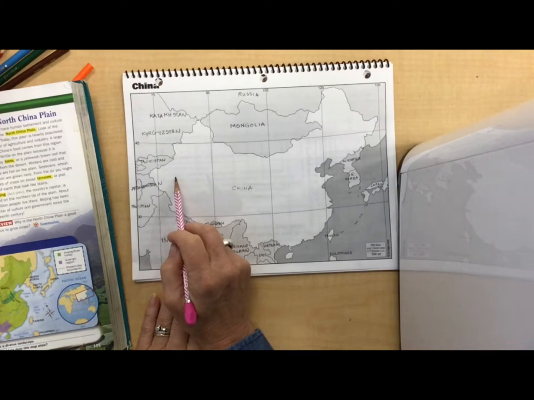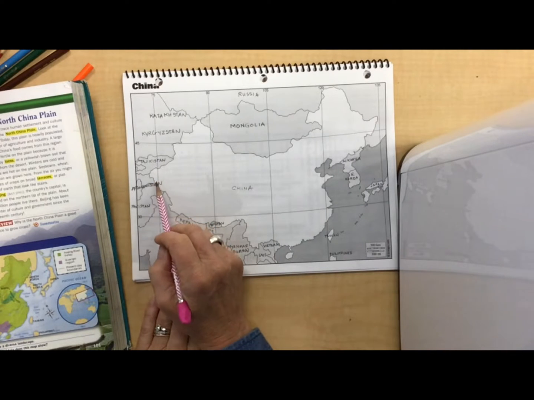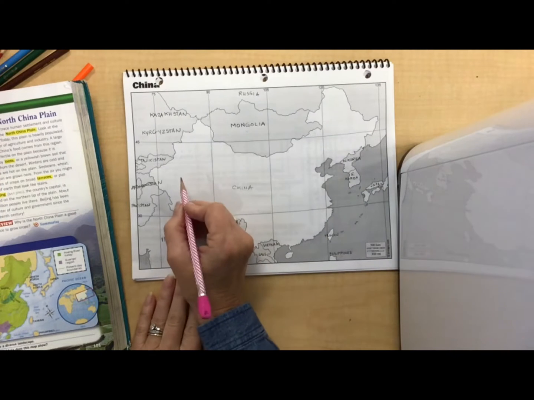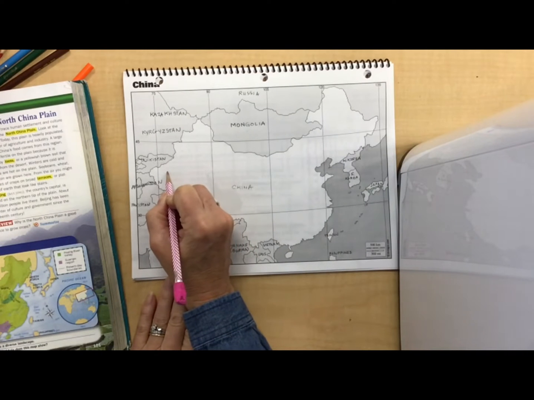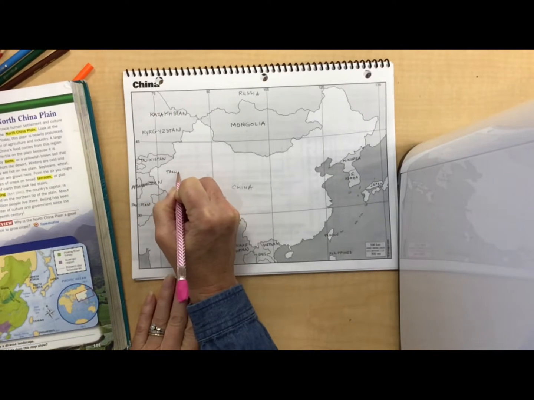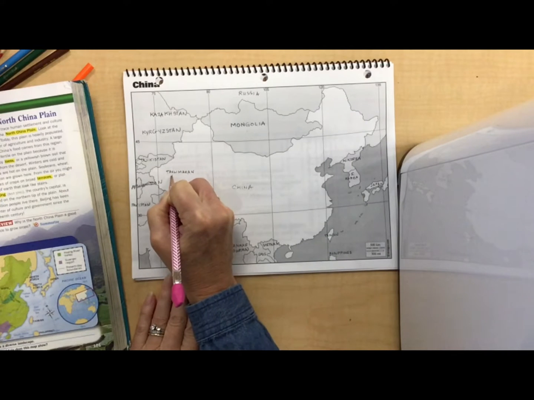If you come over here to the left, see where our map kind of goes out like this? You are going to come in just a little bit and you're going to write Taklamakan Desert. Again, not too big. Taklamakan Desert.